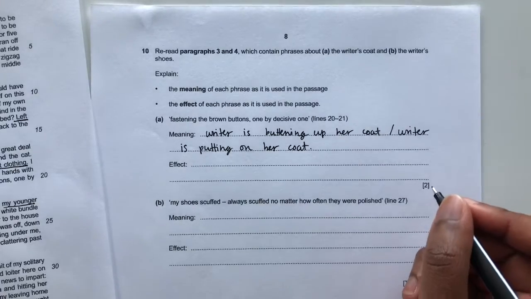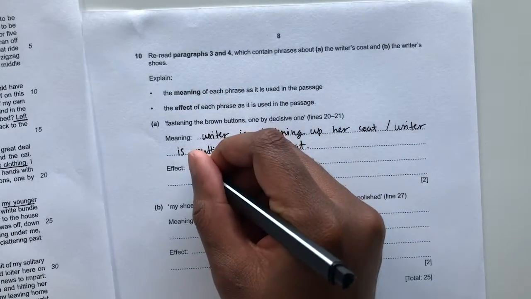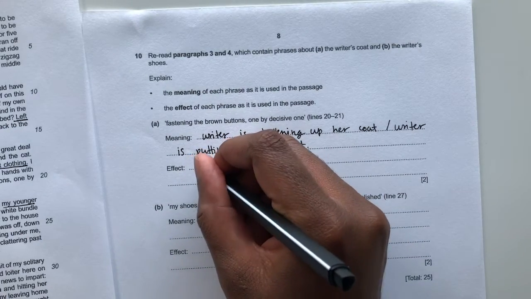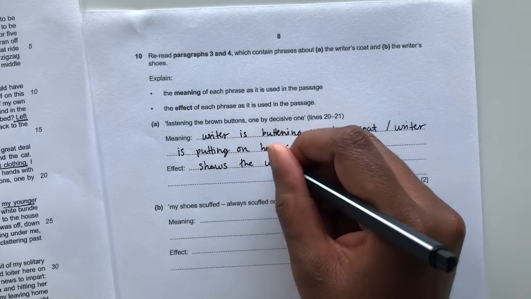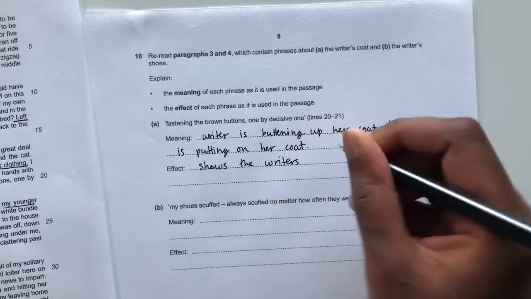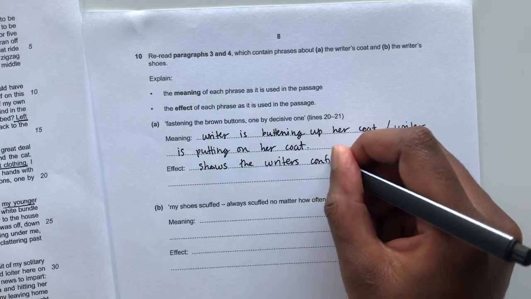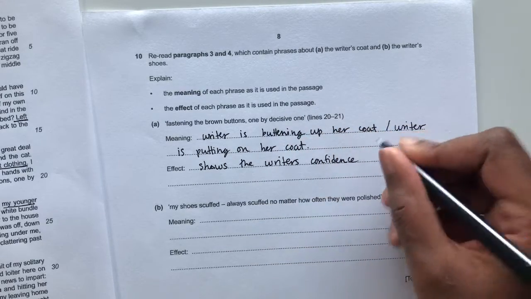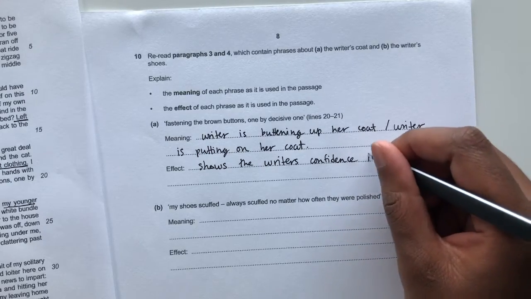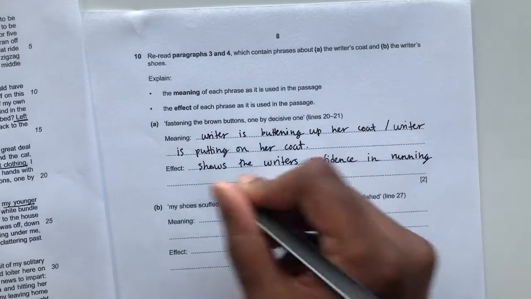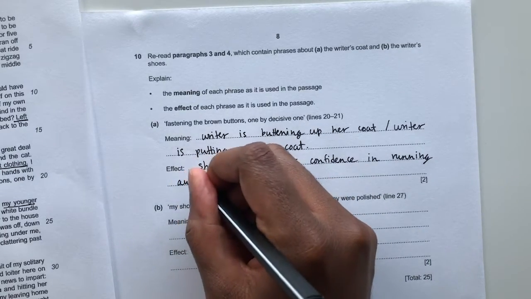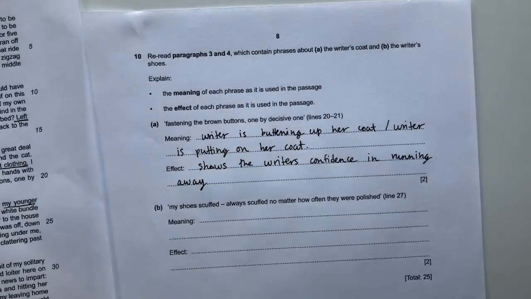So the effect is that it shows confidence in running away. Okay.